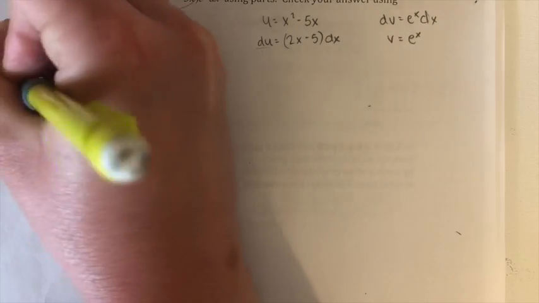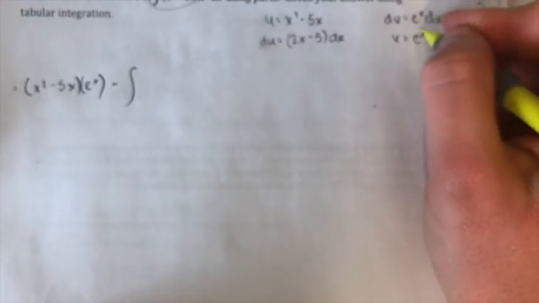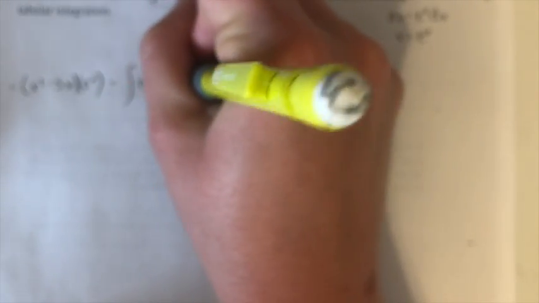Okay, so we set up the substitution. So this whole thing is equal to u times v, so x squared minus 5x times e to the x, minus the integral of v du, so e to the x times 2x minus 5 dx.